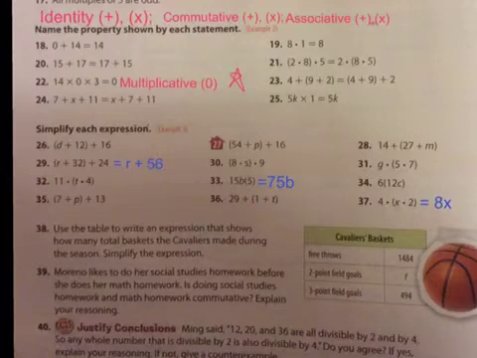Okay, number 38. Use the table to write an expression that shows how many total baskets the Cavaliers made during the season. Simplify the expression. So here we have a basketball team called the Cavaliers. They have free throws, which are shots from the line every time they get a foul. They scored 1,484 points. We don't know how many 2-point field goals they got, 2-point shots, regular points, because that's represented by F. And 3-point shots, they got 497.